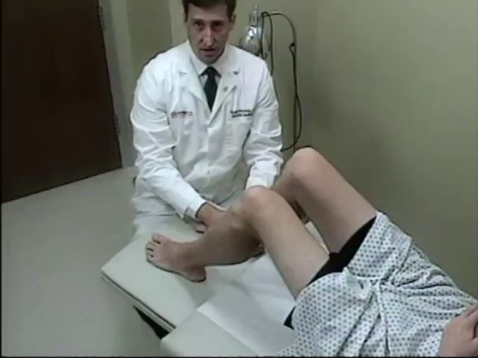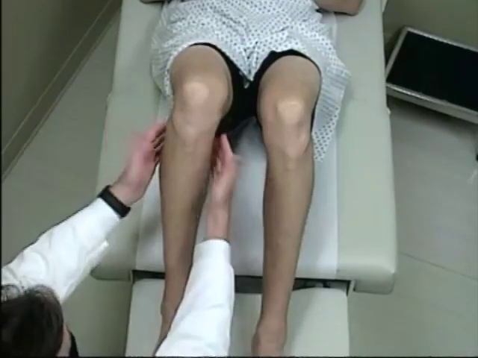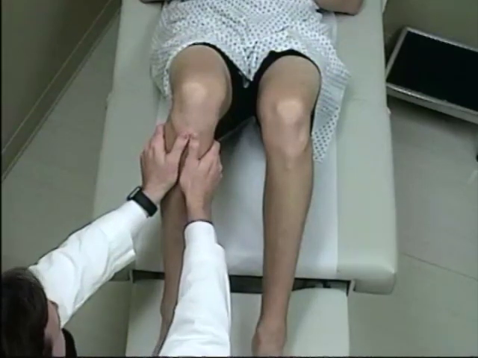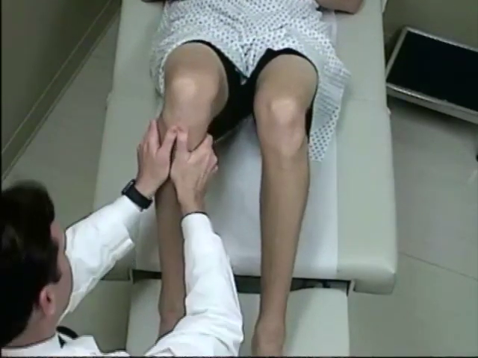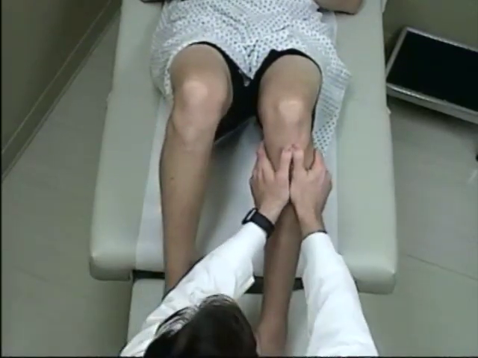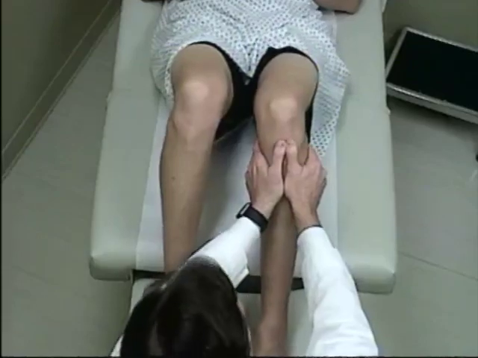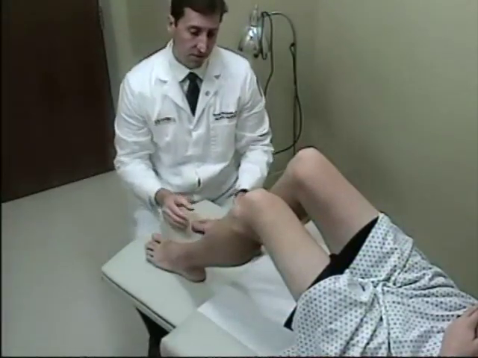The converse of that is the posterior cruciate ligament. With the patient in the same position and your hands in the same position, you're applying a posteriorly directed force, pushing back, and that is stressing the posterior cruciate ligament, or PCL. And again, you would want to assess left and right for any discrepancies.